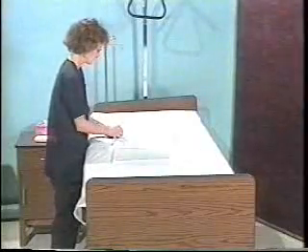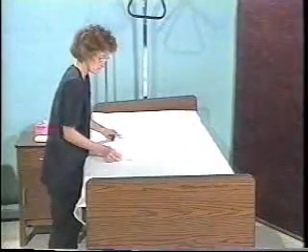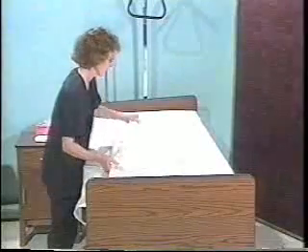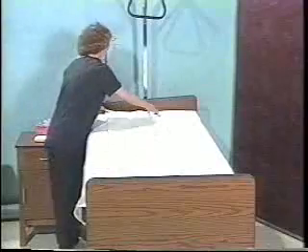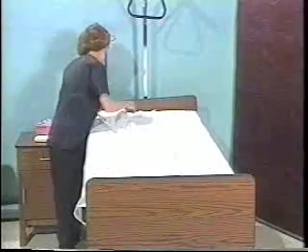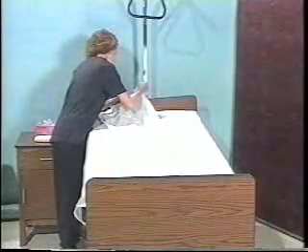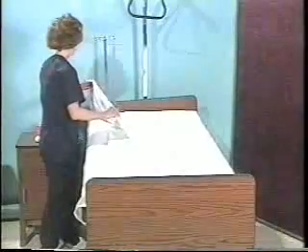Now the caregiver places the top sheet even with the top of the mattress. She unfolds it lengthwise and centers the crease in the middle. The hem at the top is placed with the seam facing up and away from the patient. Extra material is folded to the center of the bed.